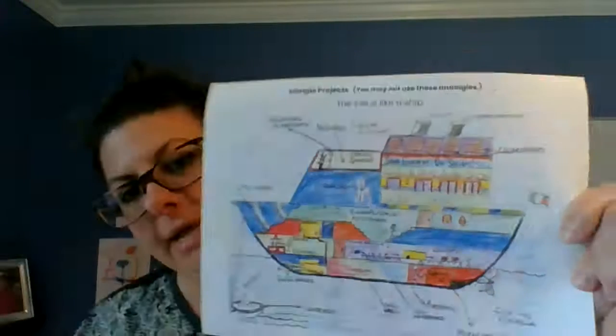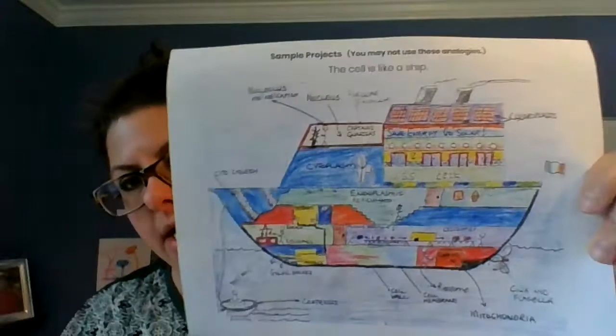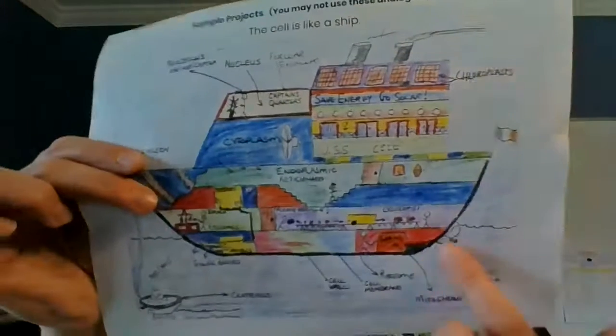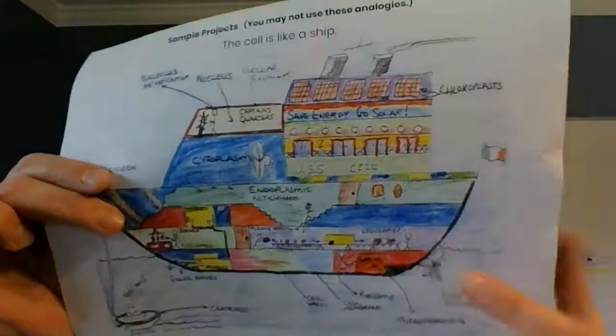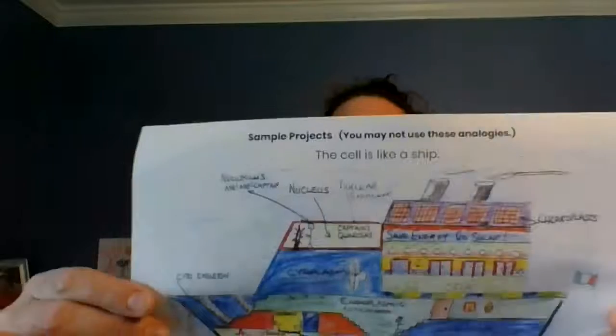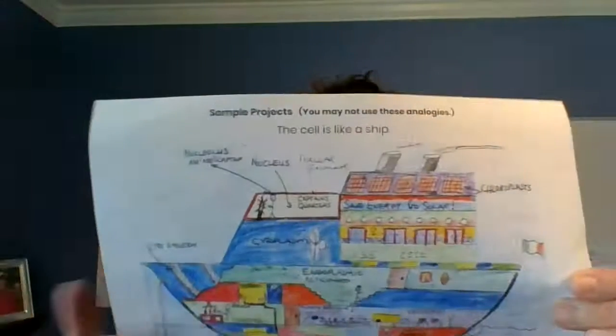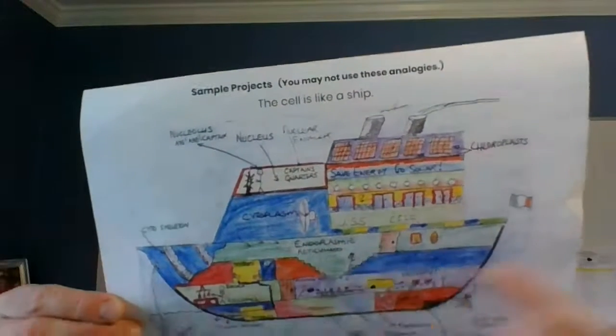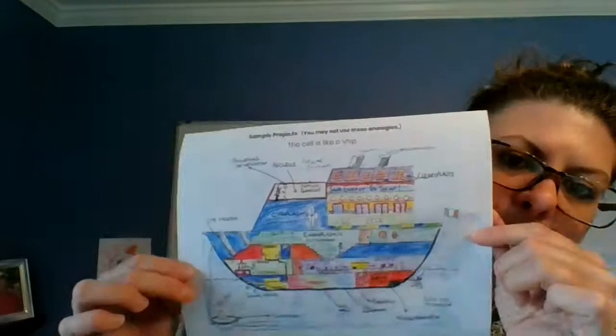And then there is a writing piece that goes along with this. They had some parts we didn't have, like cilia and flagella, which are used for movement. So you can see they put that as the propeller on the boat there. But they really were very intricate in their details and named each part of the ship and gave it a part that corresponds to a cell part.